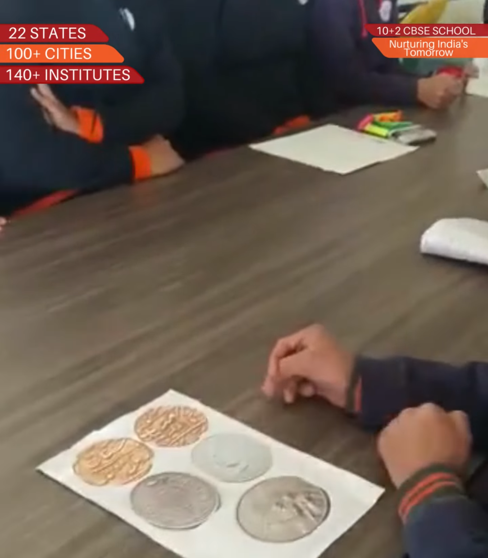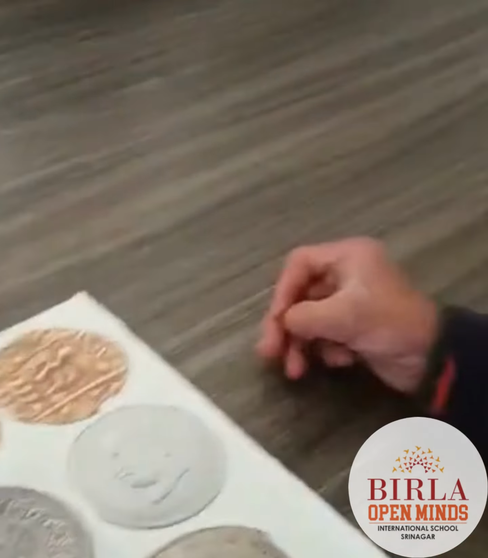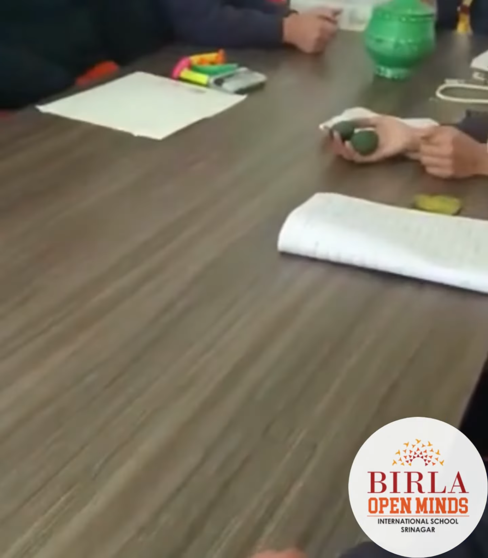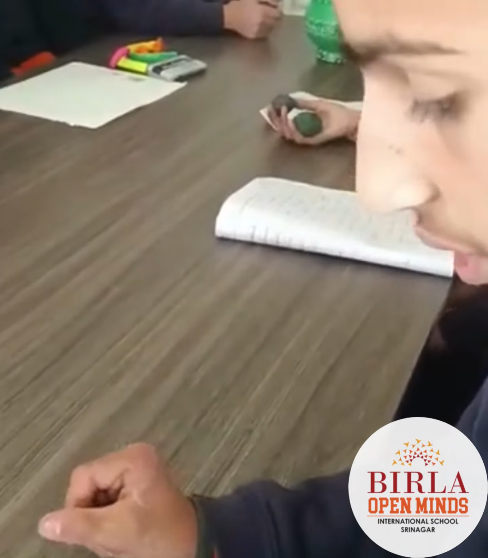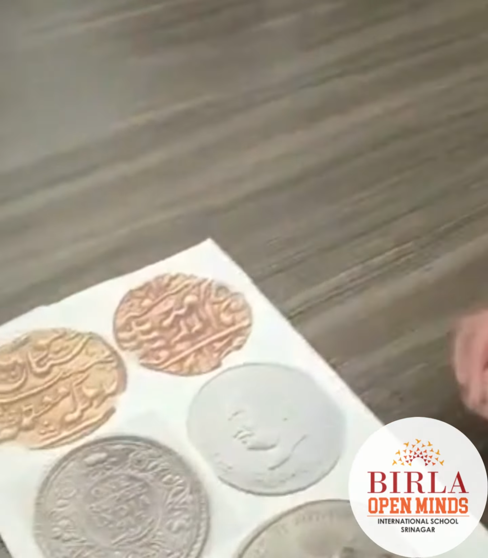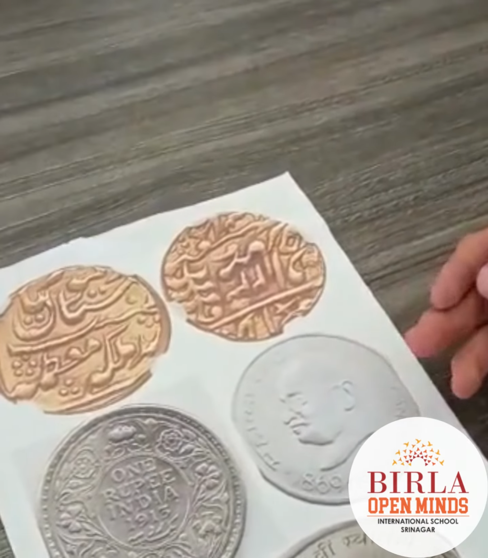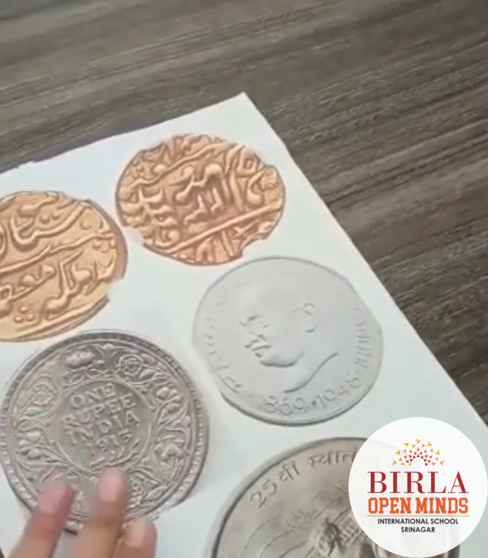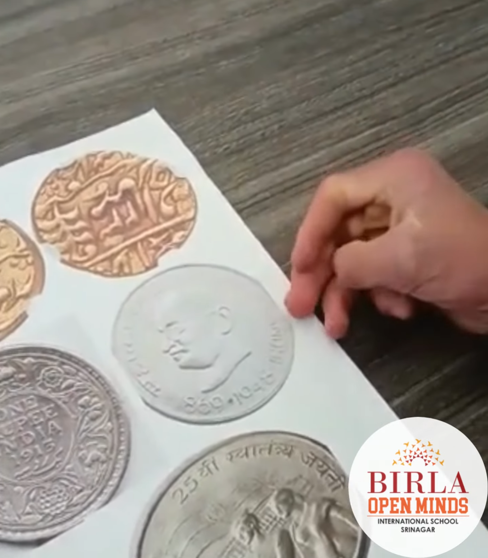So the next archaeological source is these coins. Faisal, tell me something about coins as a source of history. Coins, as we all know, are an archaeological source, and these coins help us in many ways. They help us know what material was used at that time, what material was used in making these coins. And what do we come to know by the material?